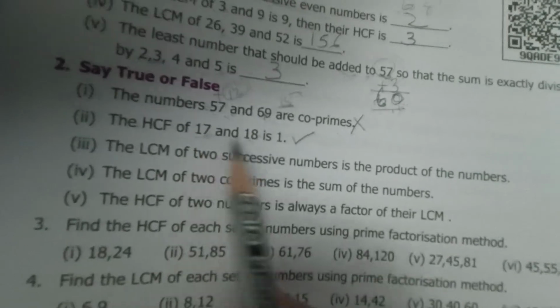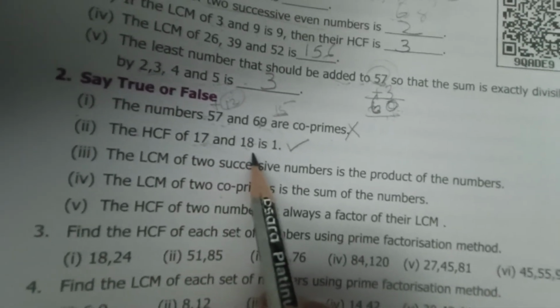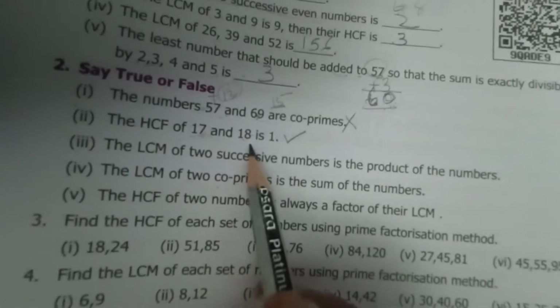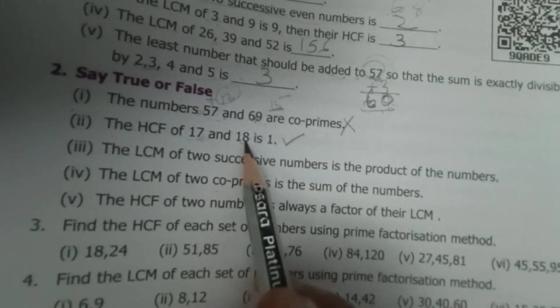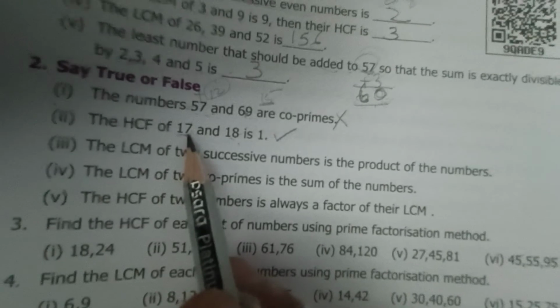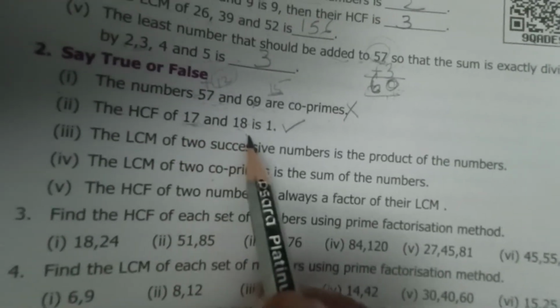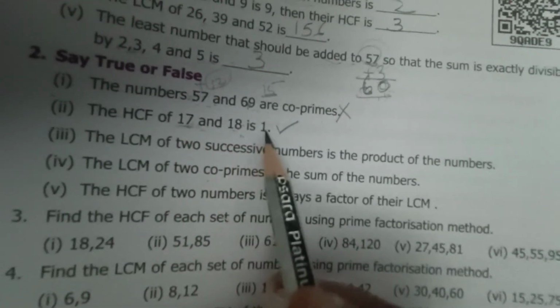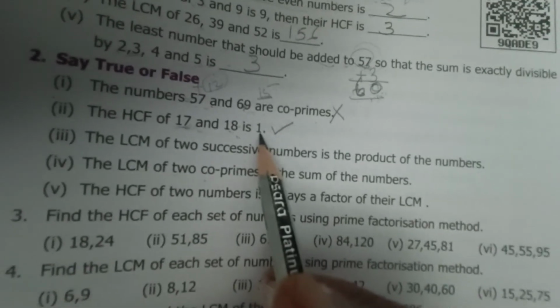Can you guess, children? Do 17 and 18 come in any of the same table? 18 is there in 2 tables, 3 tables, 6 tables. But 17 is a prime number. It doesn't come in any of the tables. So they don't have any common factor. Their common factor is only 1. Both come in 1 table only.